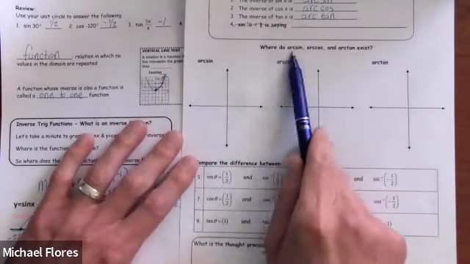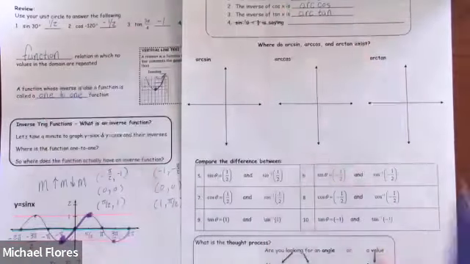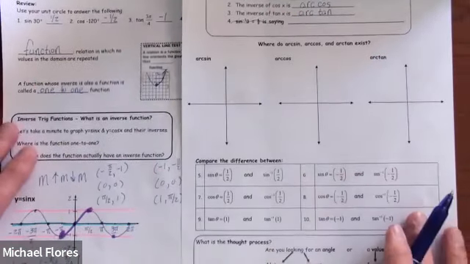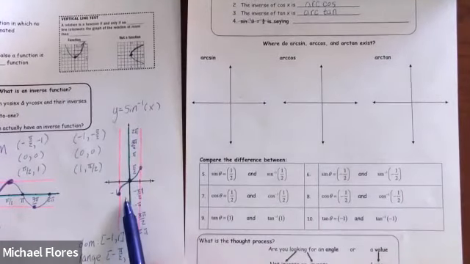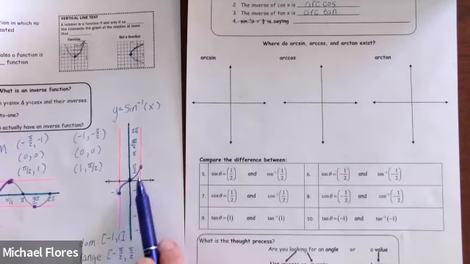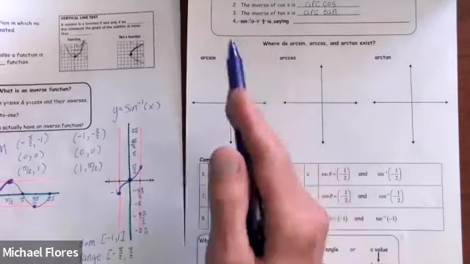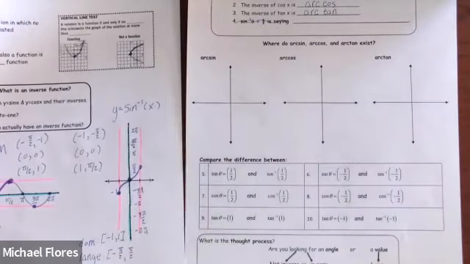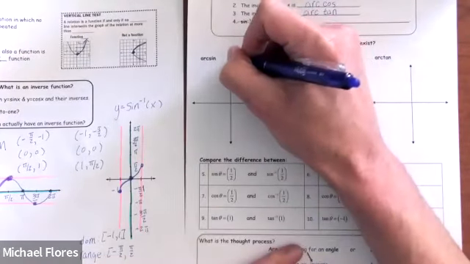What they want to know is, where does arcsine exist in our quadrants, in our unit circles? Remember, we had to restrict the domain. Our domain was from negative pi over 2 to positive pi over 2. That's what we're going to have to consider when we're using these graphs here. So if I were to tell you, graph a terminal ray of pi over 2, that would be here.